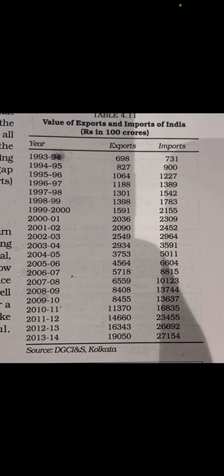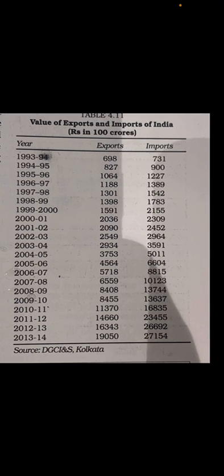In the textbook they have given you the data, page number 55. Can you all see? Here you can see year, export, import. Here time is taken on the x-axis and the data is taken on the y-axis.